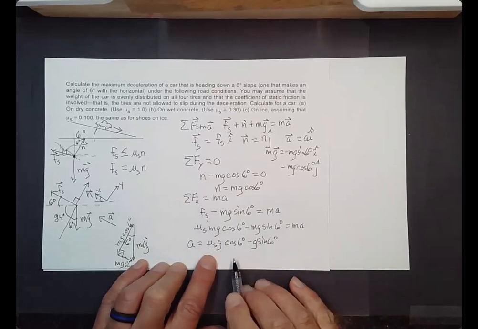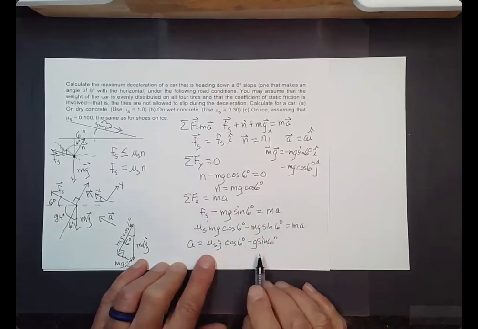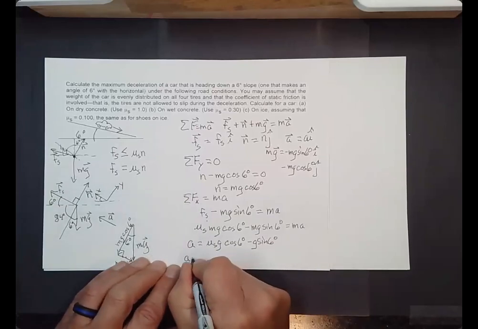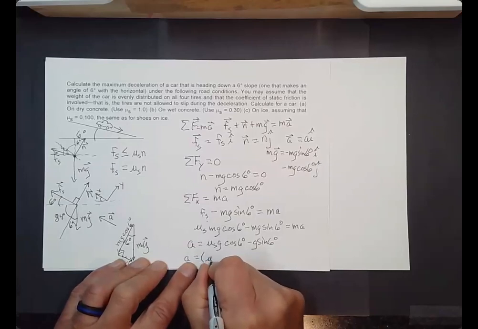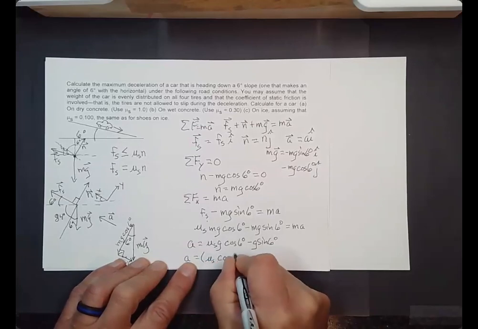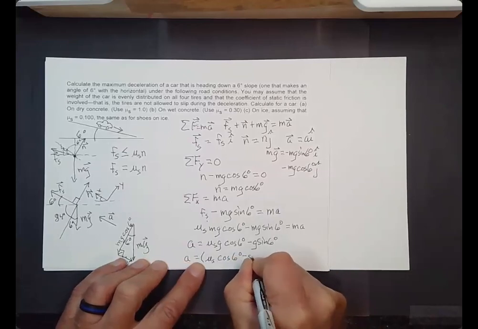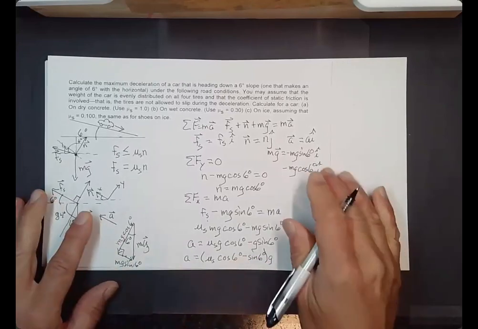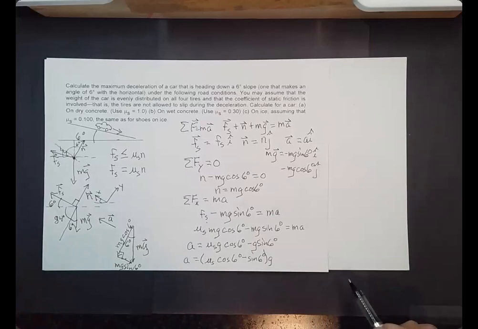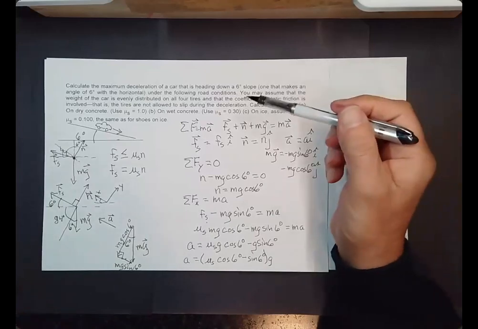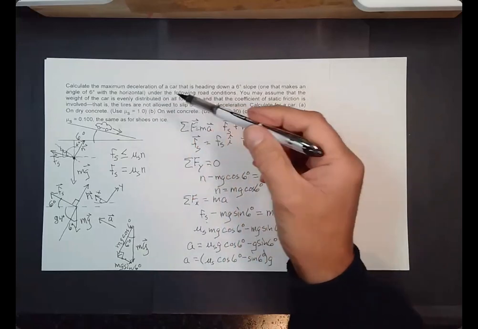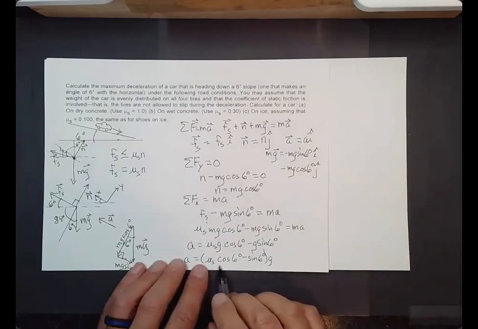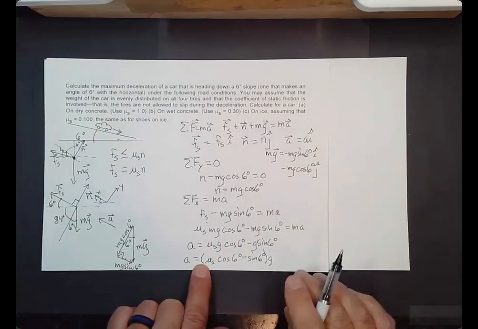Now, I guess the only common factor in there is g, so I could factor it out. The acceleration will equal mu sub s cosine of 6 degrees minus the sine of 6 degrees times g. All right, and that's the expression that I have to solve for here. So all it's doing is just asking me for the maximum acceleration, and this will give me that. And I can just now do 3 calculations plugging in different values of mu sub s for this.